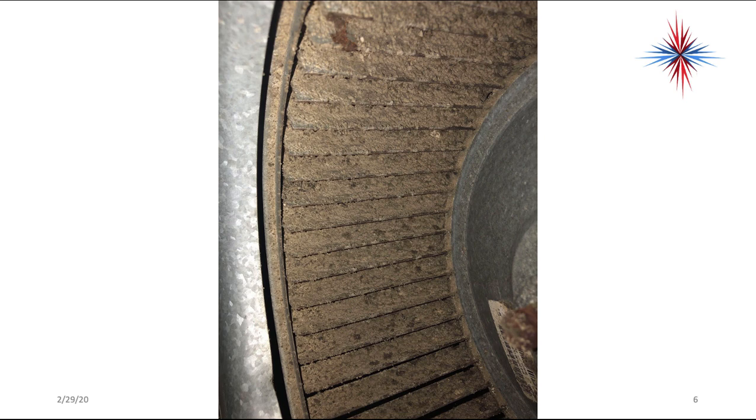This is an example of a sort of nasty blower wheel. If you take a look at all of the buildup on the wheel, this is barely moving any air. Okay, and by the way, this was not the same air handler that filter came out of. Two different air handlers. Notice that it's just caked on here.